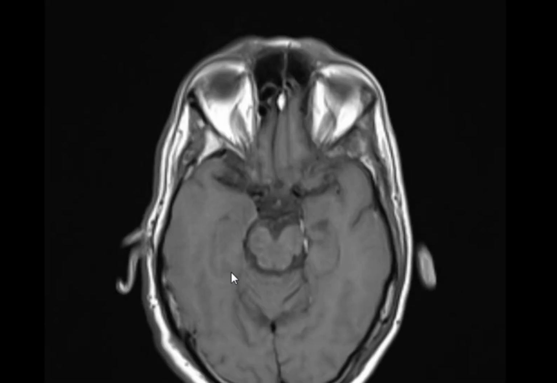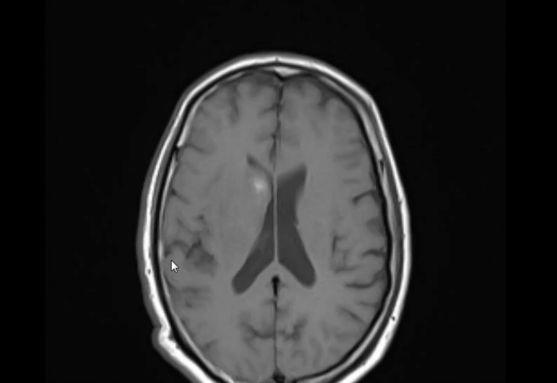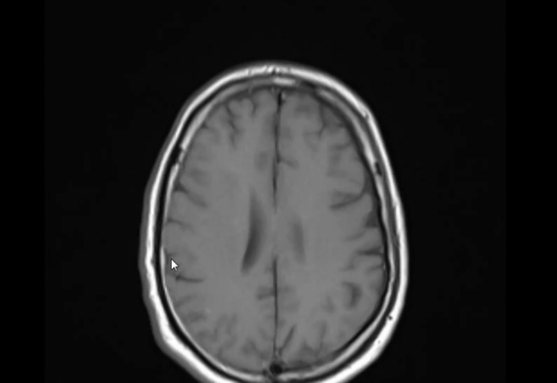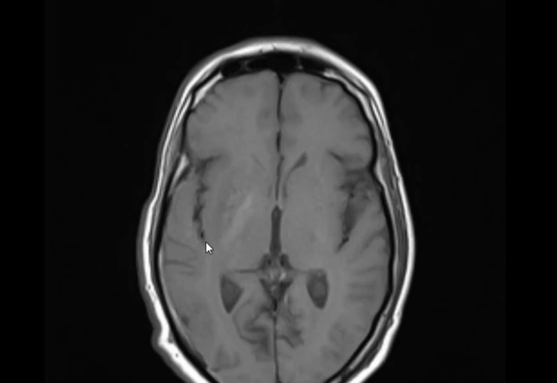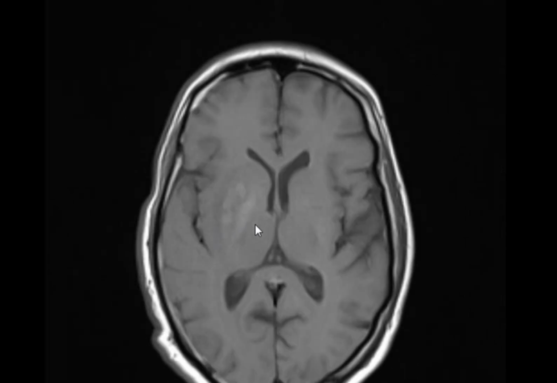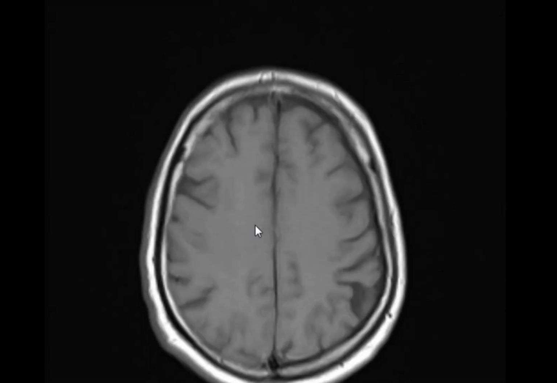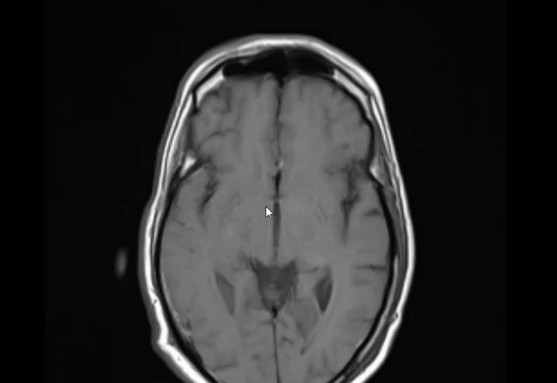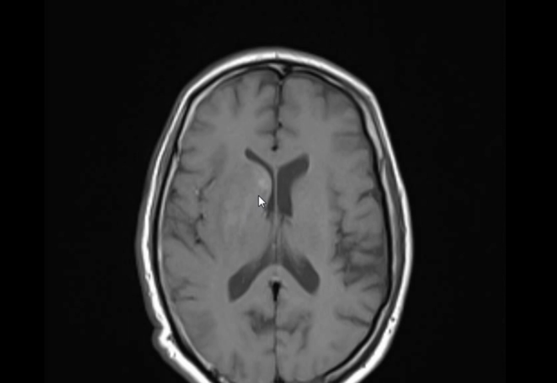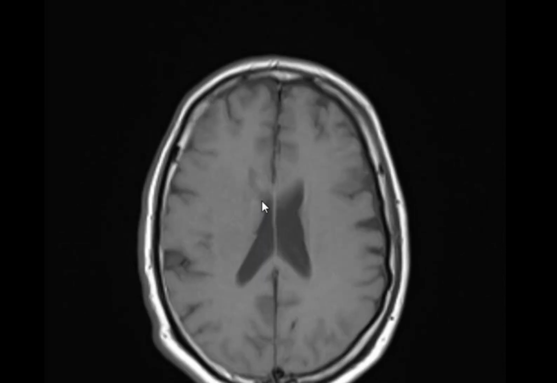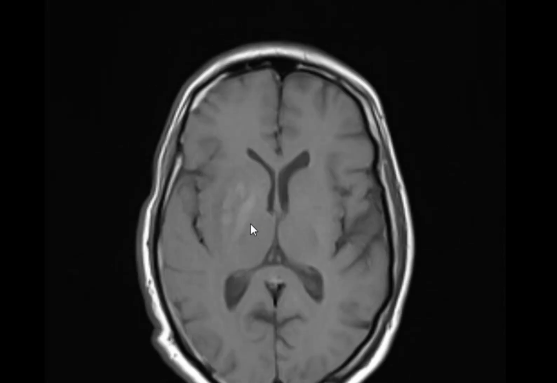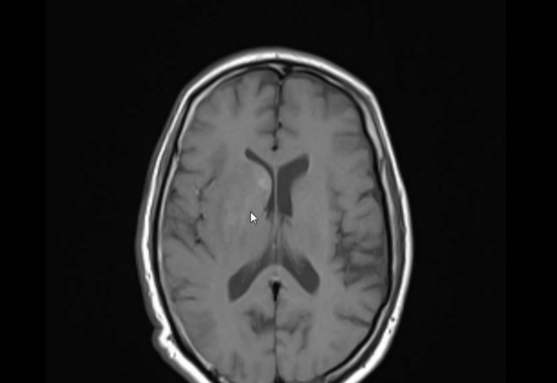Brain MRI, T1, showing a heterogeneous area at the right side. These are the basal ganglia. What part of the basal ganglia specifically? Head of caudate and lentiform nucleus.